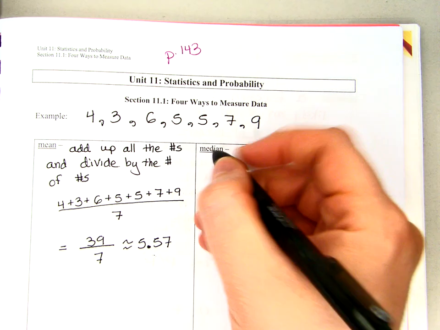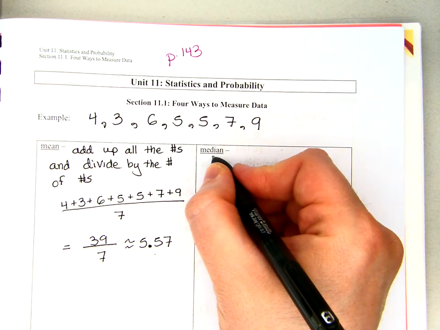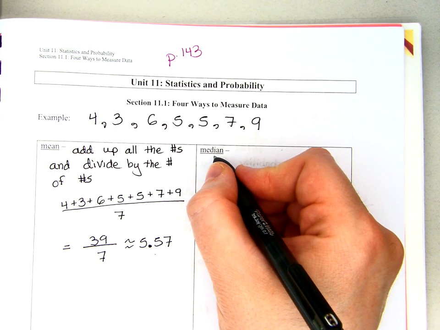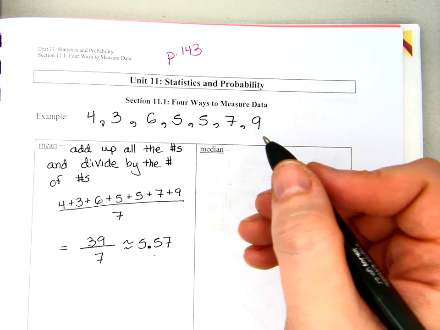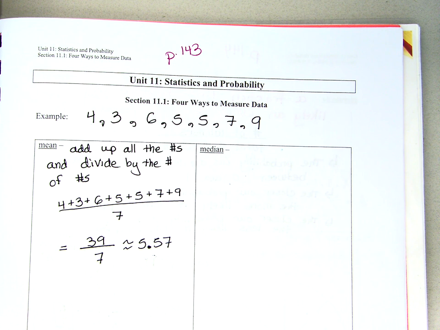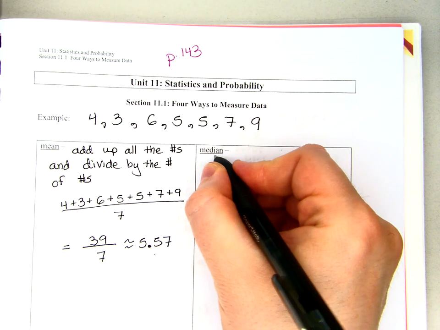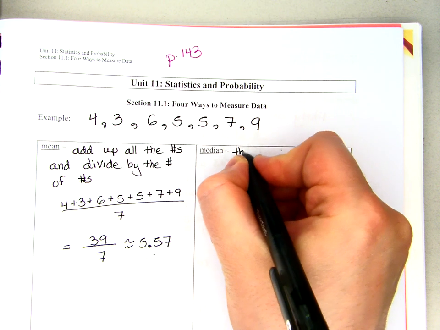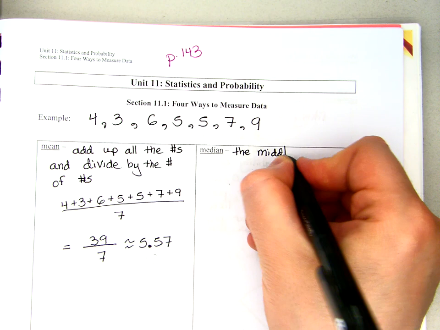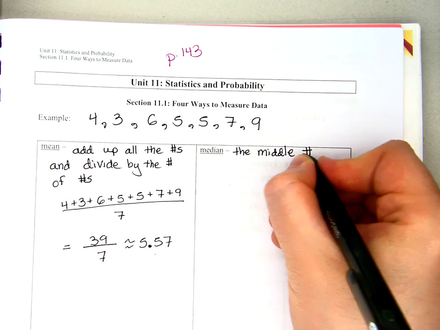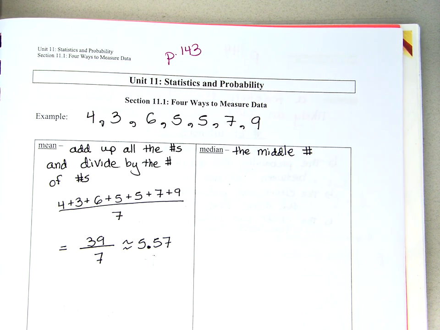The median means the middle. If you're driving with your parents in the car and there's like grass in the center of the road or something, we call that area of the road the median. The median is our middle number. The median is the middle number.